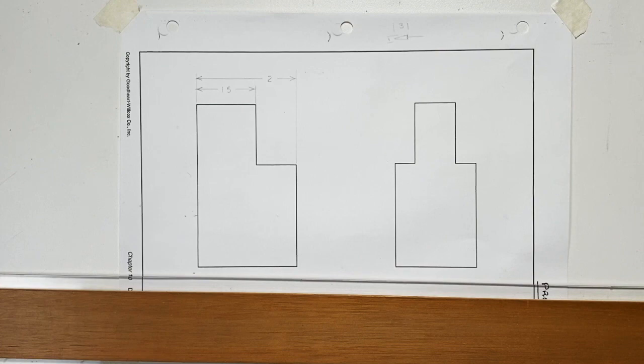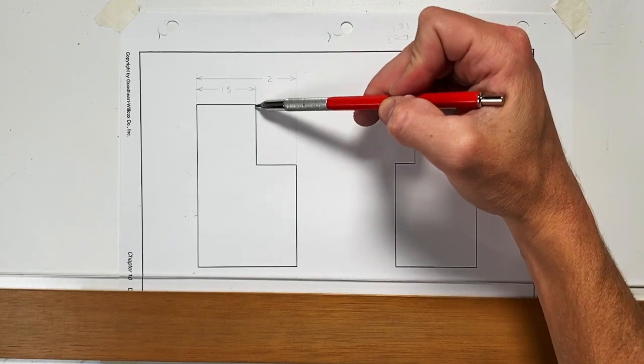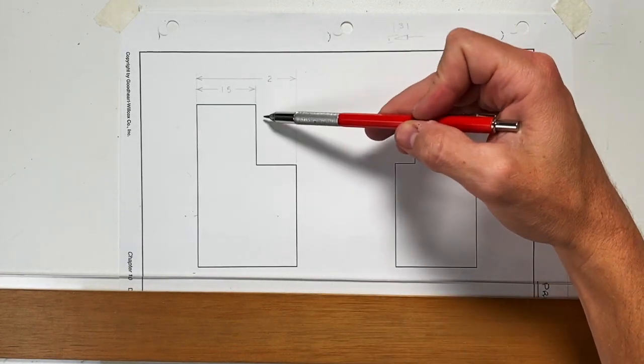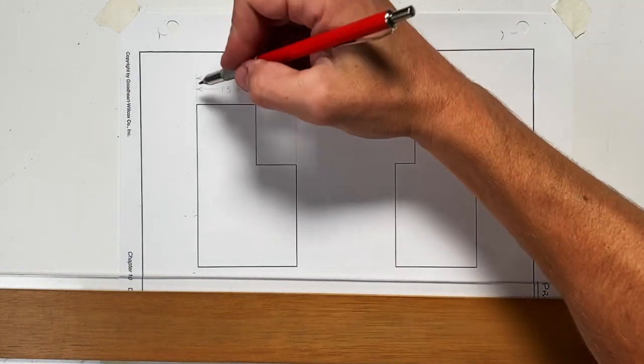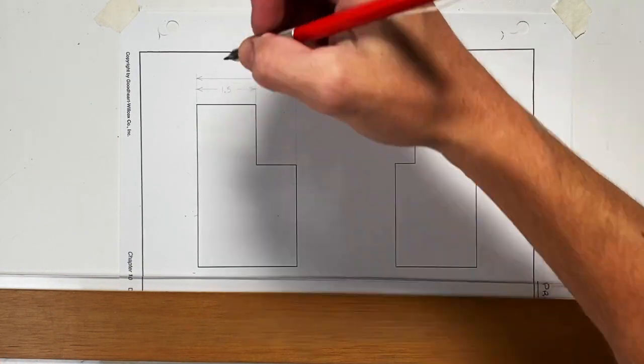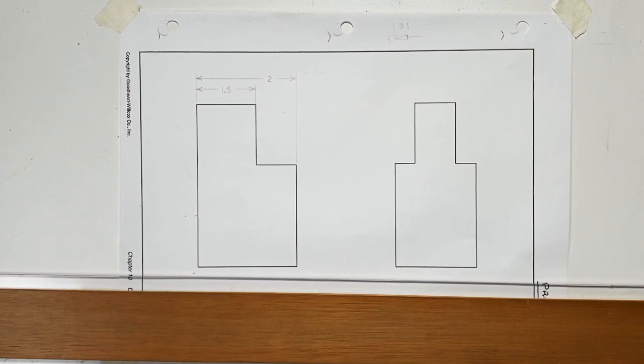Like so. So I have my overall and my location dimension. The size is given because I can just take 1.5 and subtract it from 2. I've got my decimal here. That reads 1.5 right now. All right, so now let's do the same thing for the height.